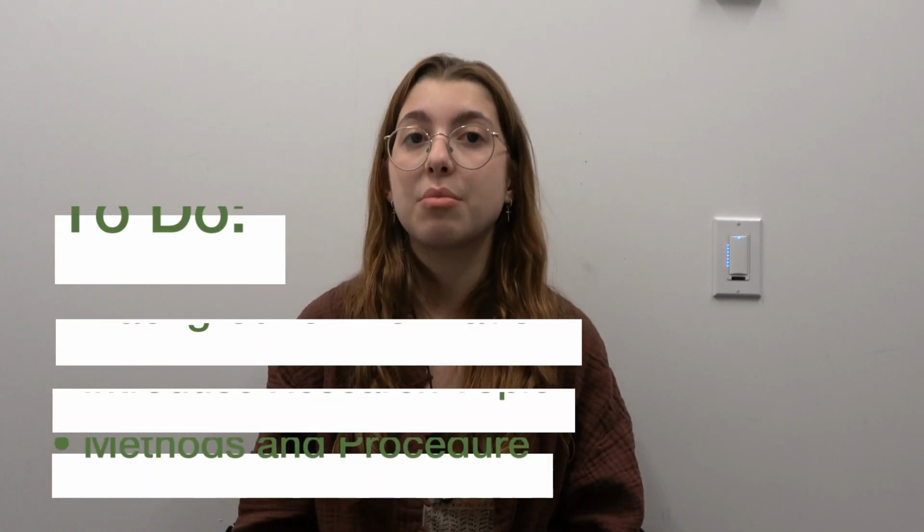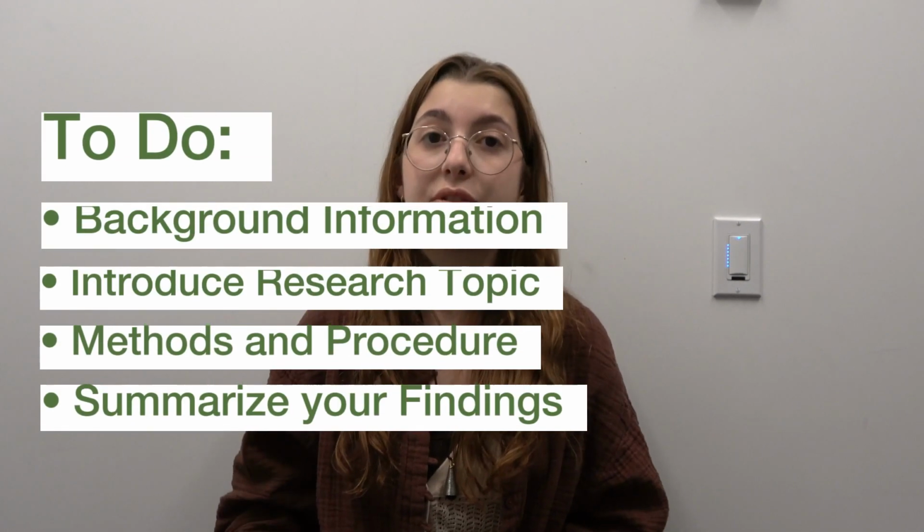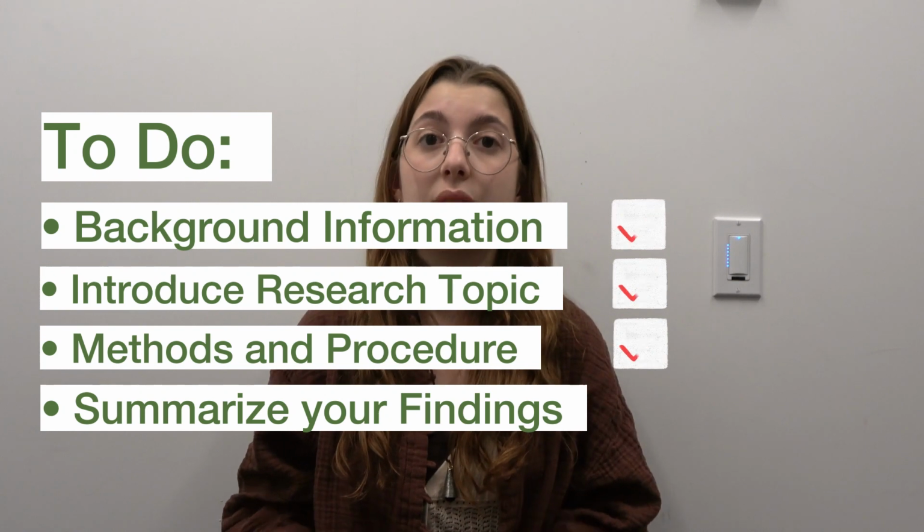Next, you have your methods and procedures section. Be thorough and specific about how you conducted your experiment. Next, summarize your findings. Use graphics if possible. It helps viewers understand data or content that you're presenting. I used 5 graphs in my poster with relevant explanations. I explained which treatments affected what and how.